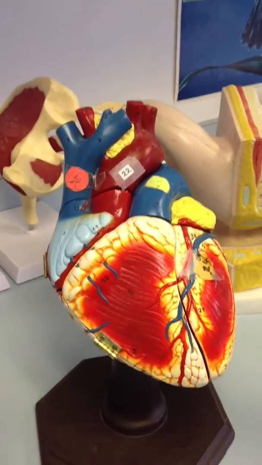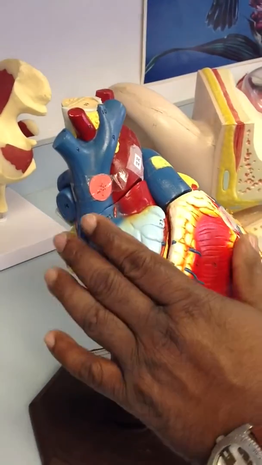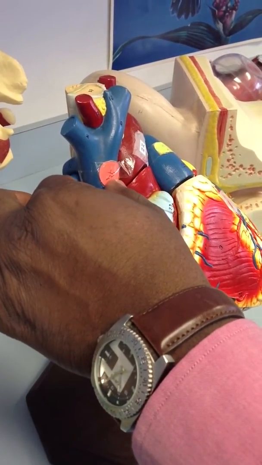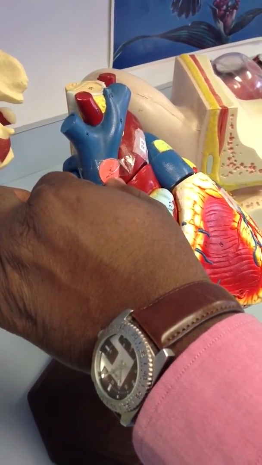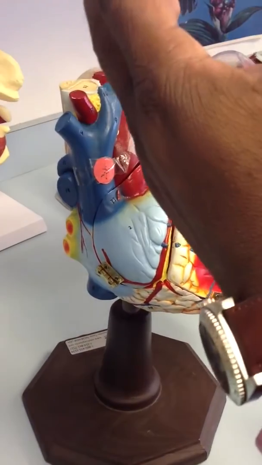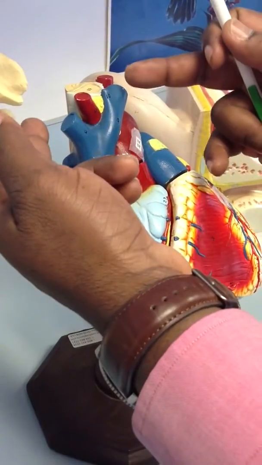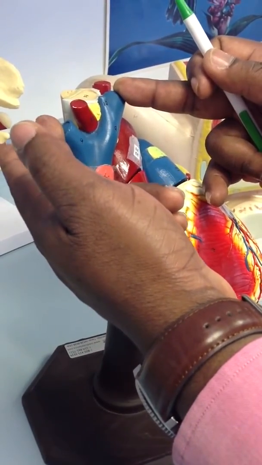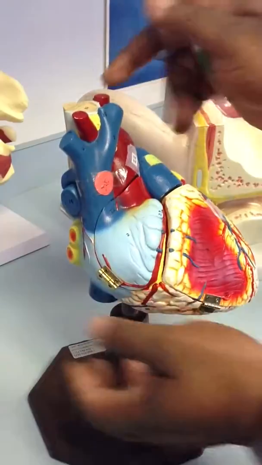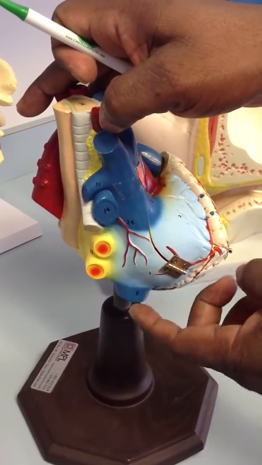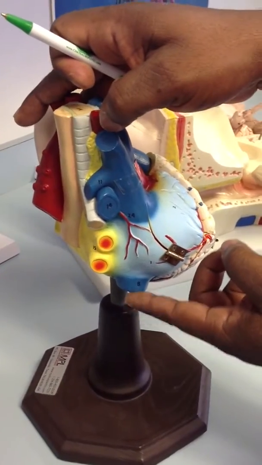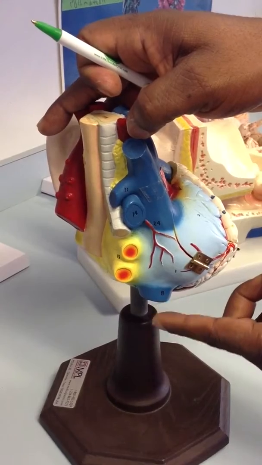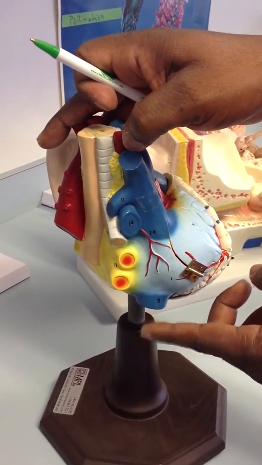This other vessel right here, going into the right atrium, is your superior vena cava. It drains blood from the head and neck. It is formed by the union of your right and left brachiocephalic veins. On the inferior portion of the atrium, you have another big vessel, a vein colored blue. That's the inferior vena cava.